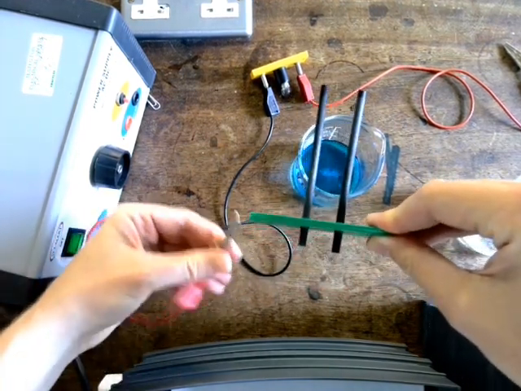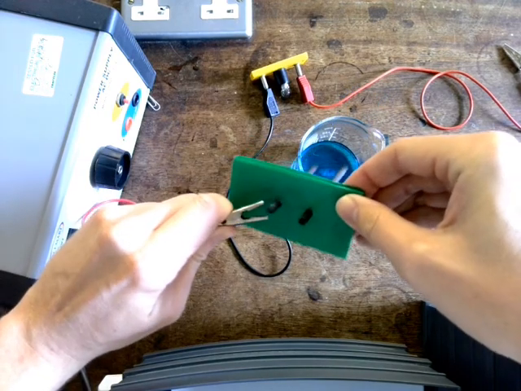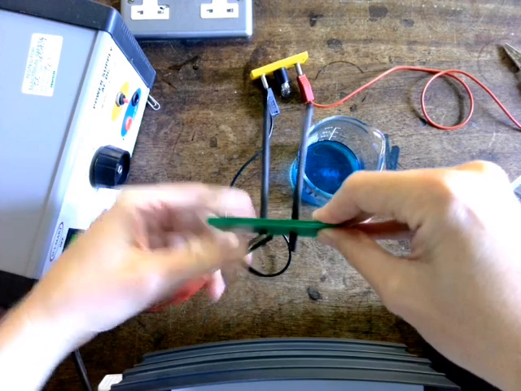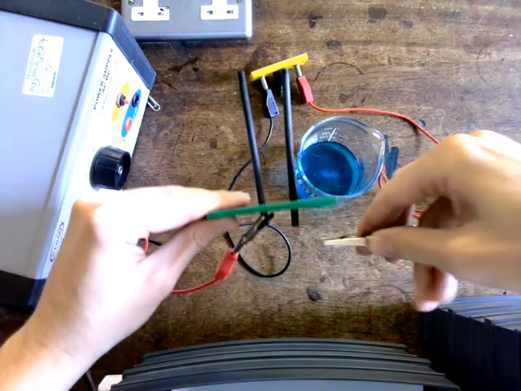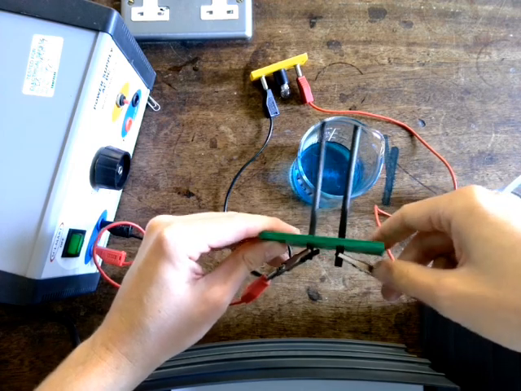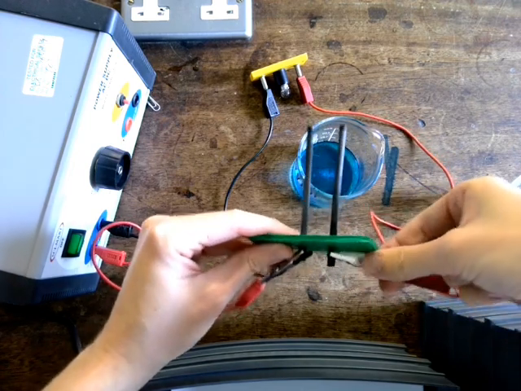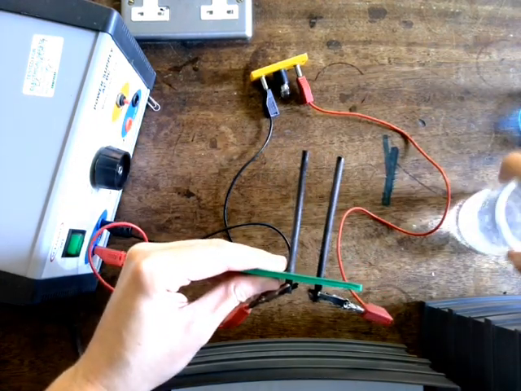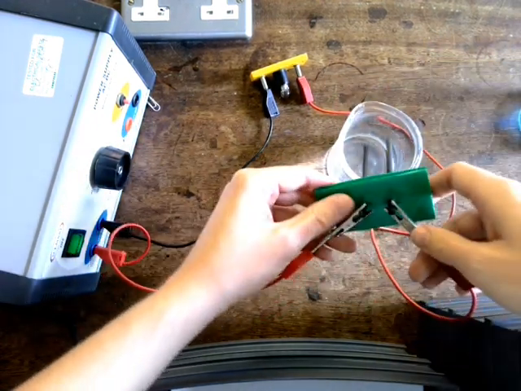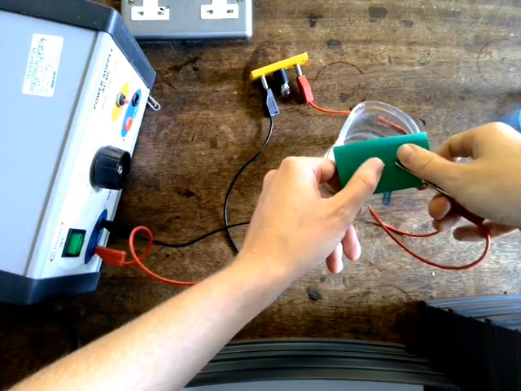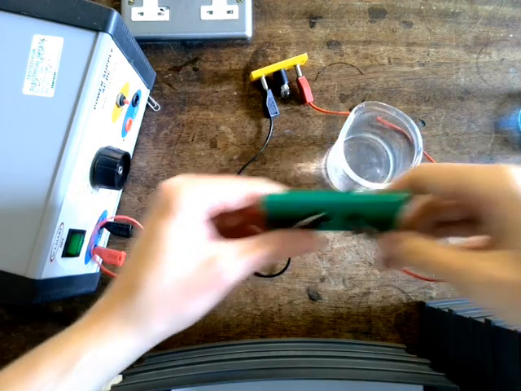I just attach one end of the circuit to this electrode, and I attach the other end of the circuit to this electrode. Okay, now, if I put these two electrodes into just water, and we see if it conducts electricity. So, does the bulb come on? No. So that water is not conducting electricity.